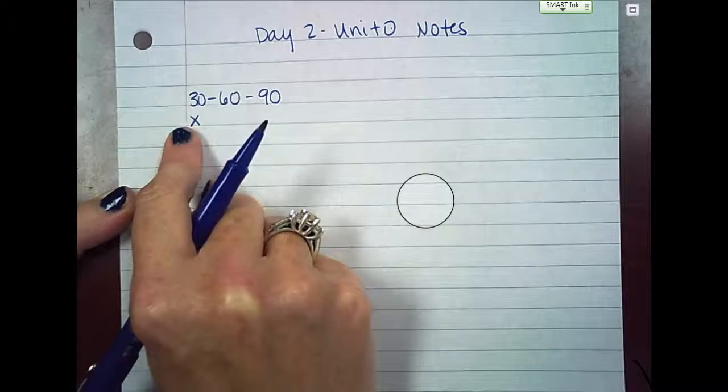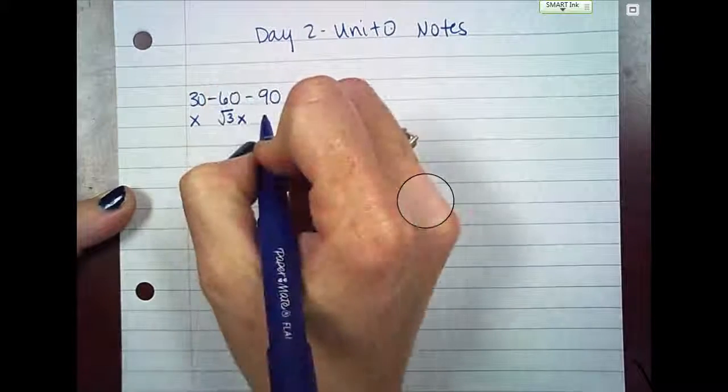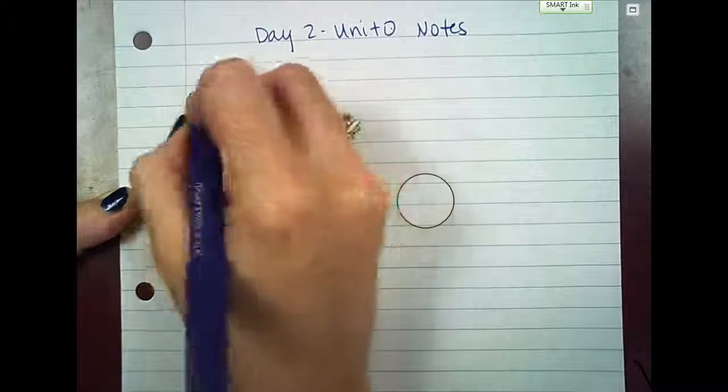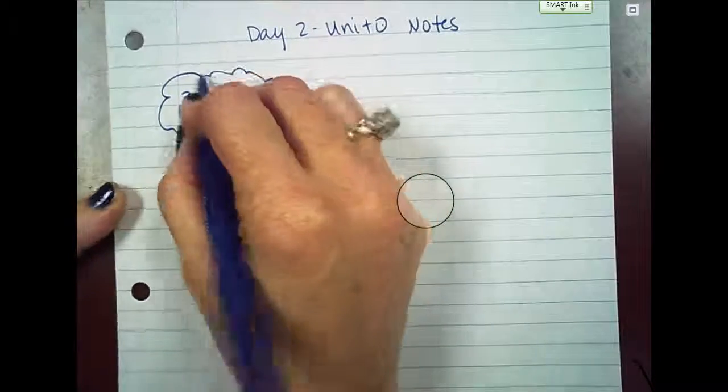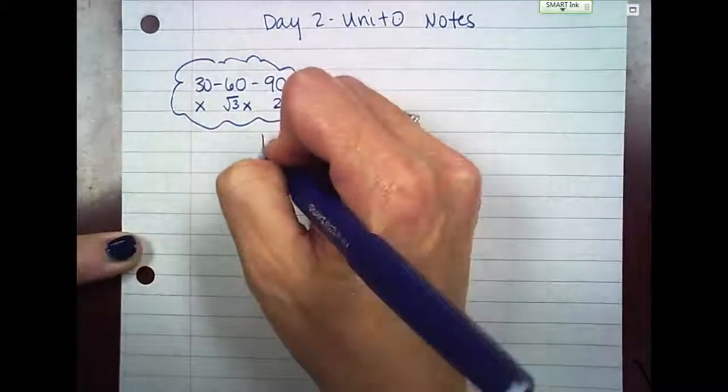They tell you this side is x, this side is the square root of 3 times x, and this is 2x. What makes this a special right triangle is that you can know one side and then get every single side correct. You only need one side in a 30, 60, 90. So let me refresh your memory on actually doing that. So here's the original setup of the triangle.